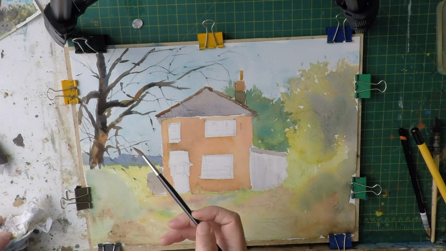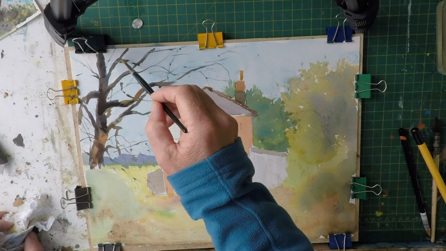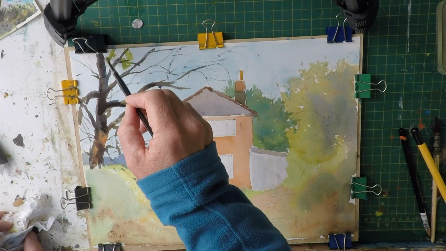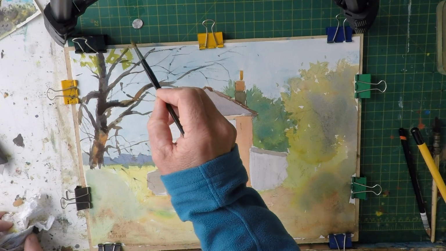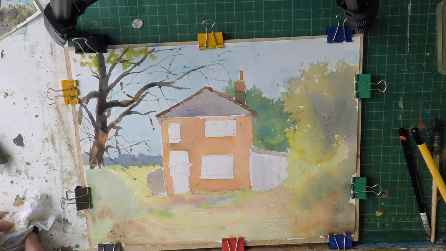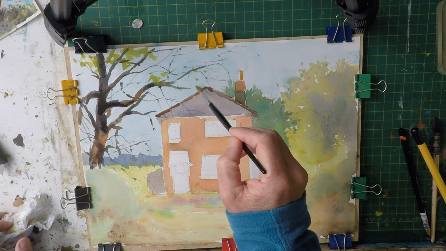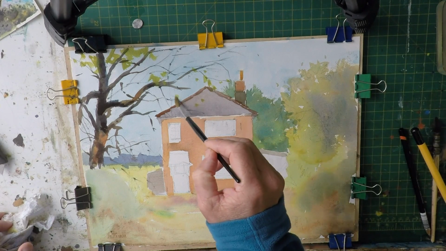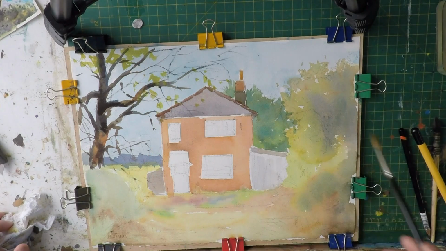Now I'm going to have a look at the tree and start putting some leaves on it. I'm going to start with the lightest green first, just filling the tree up. I don't want to obliterate all the branches, just some of them. Then I'll go back and put some darker greens on afterwards, just so we get a nice effect of the tree.